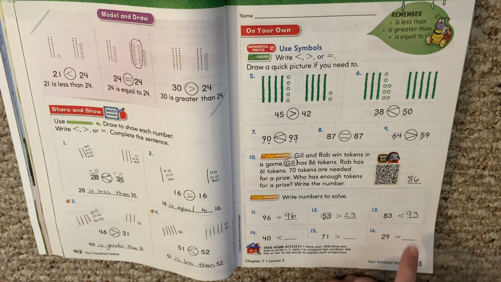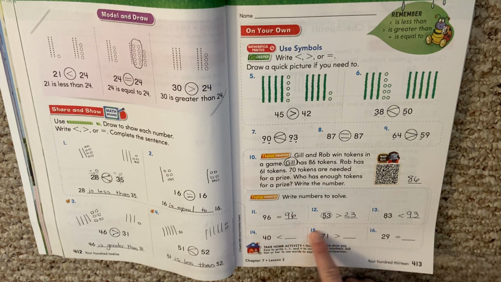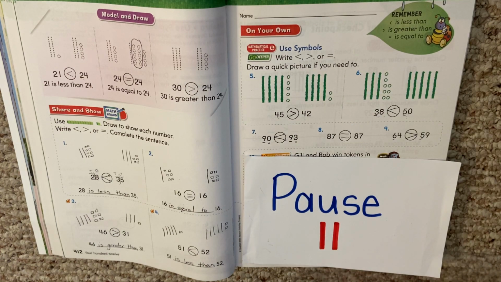So see how each time I'm just changing around, if I need to, as long as it's not equal, the number of tens. You could also change the ones if you want and leave the tens alone. It's up to you. I'd like you to try 14, 15, and 16. Hit play when you're ready.